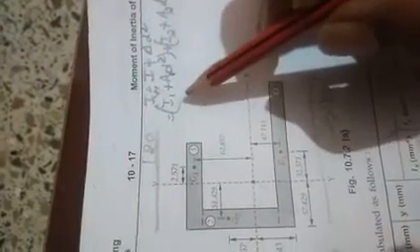See here, next you have to find Iyy. There are 3 sections: for the first section I1 plus A1 into d square, for the second section I2 plus A2 into d square, and for the third section I3 plus A3 into d square. So here, for Ixx you took this one as b and this one as d. Now you should take this one as d and this one as b.